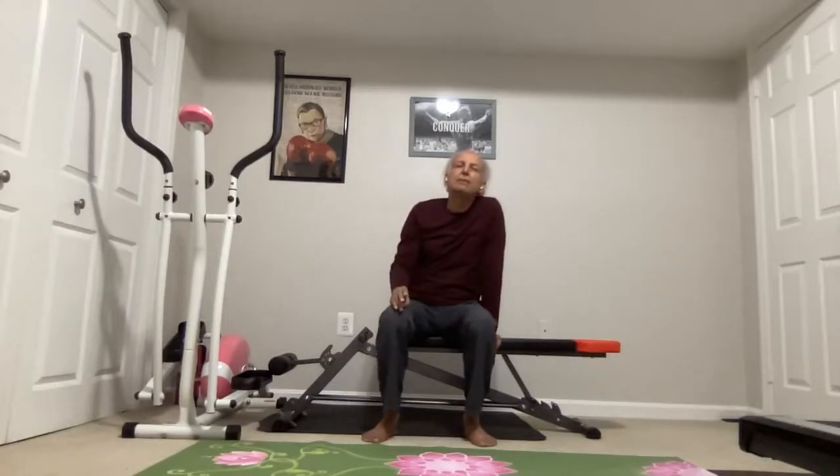Number 6 is Ashtanga Namaskar, touching 8 points of your body. 2 feet, 2 knees, 2 hands, chest, and the forehead. Number 7 is a cobra pose, Bhujangasana.